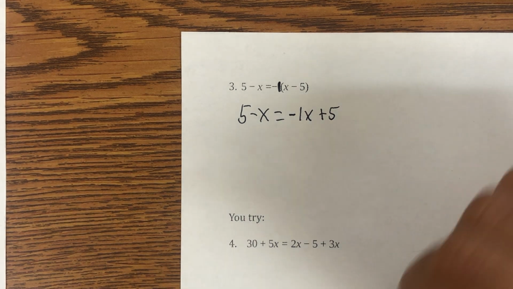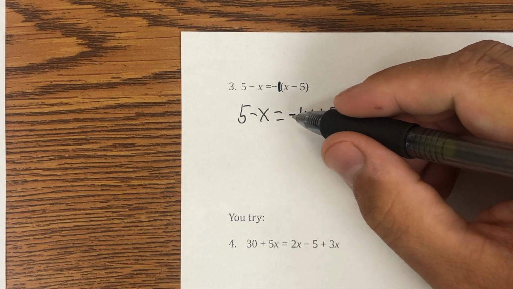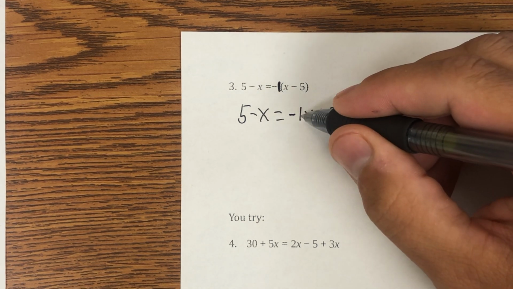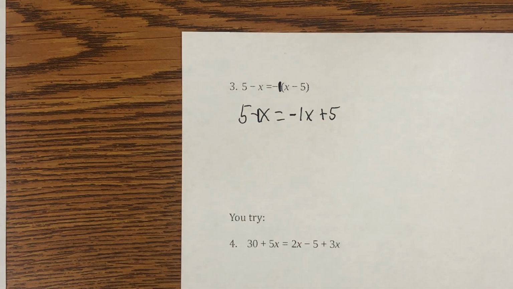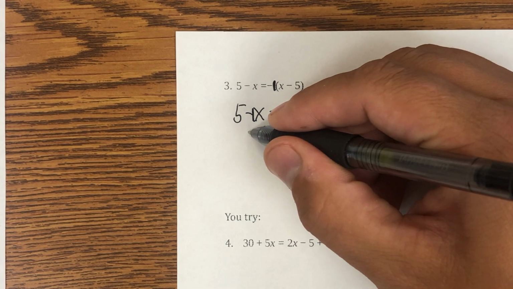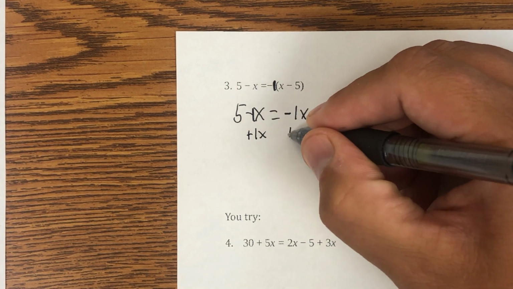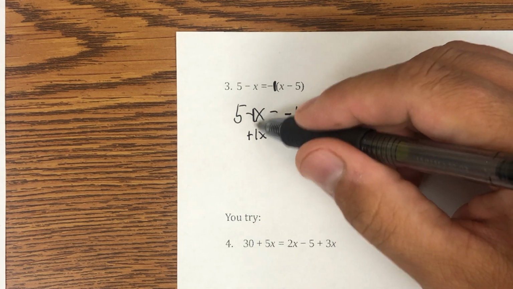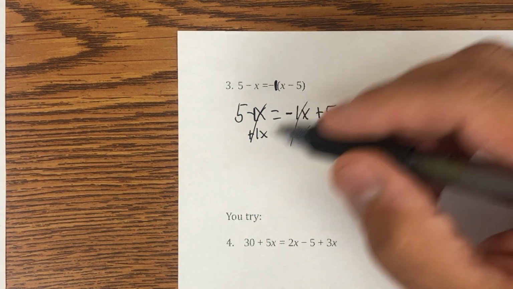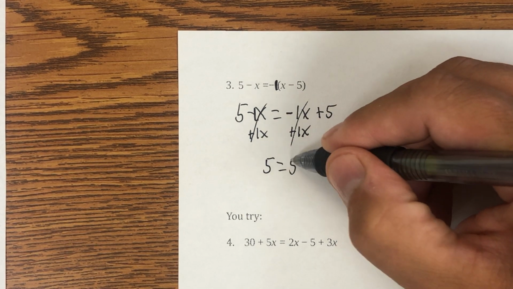Let's see here. What do we got going on here? I have a negative x and a negative 1x. A negative x is the same thing as negative 1x. Those are the same. So, if I add 1x to both sides, this problem's a little bit odd. The x's both cancel, and I got 5 equals 5.